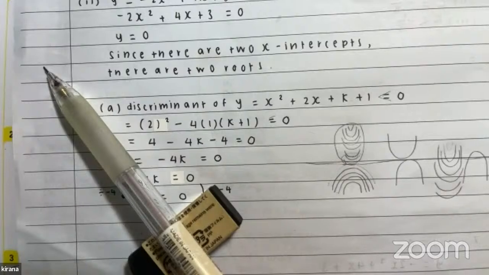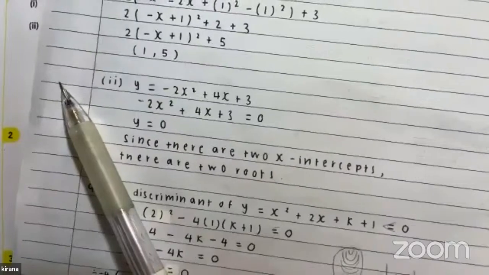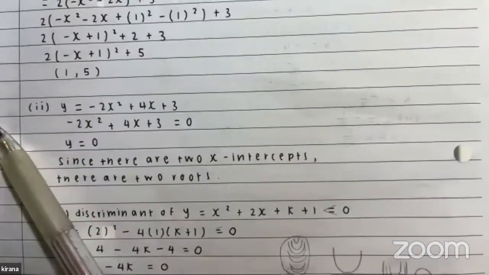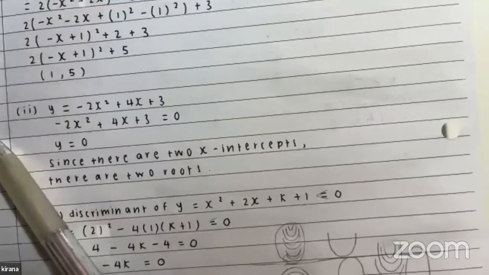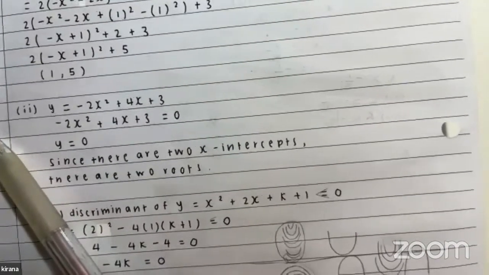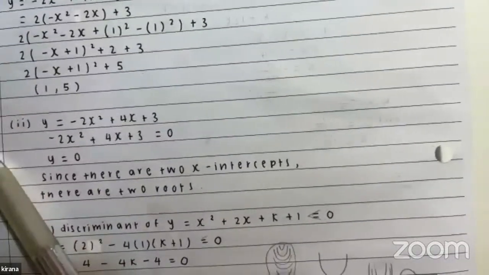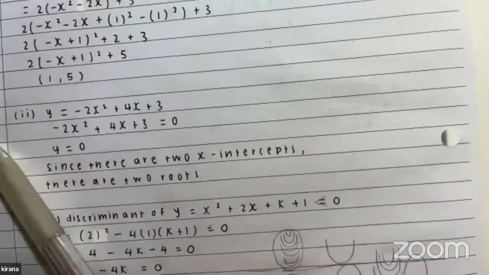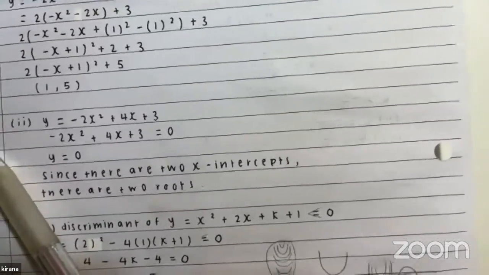I'm asking you to memorize this. This will always be correct. Kirana, is that okay? I'm asking you to memorize. I'm not explaining. I need an answer. If this is not okay for you, at least we can do something else.